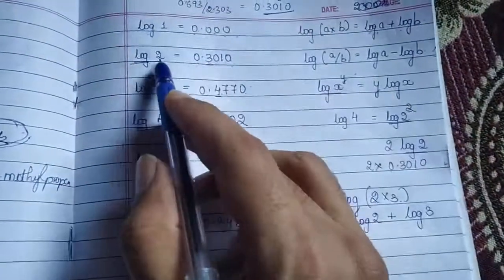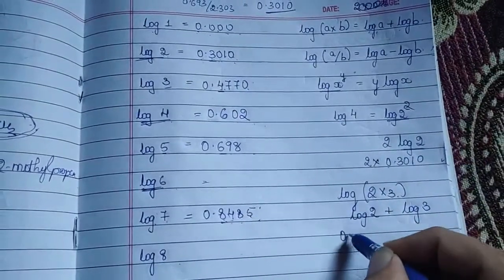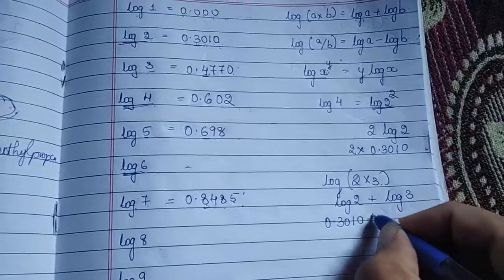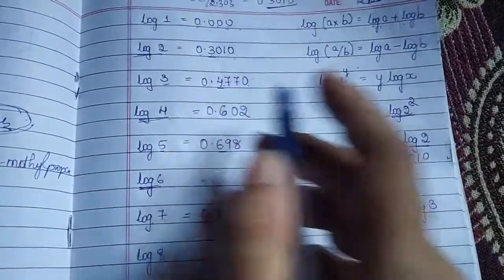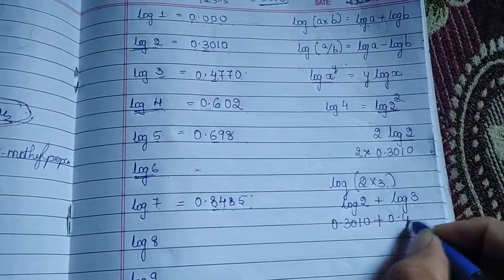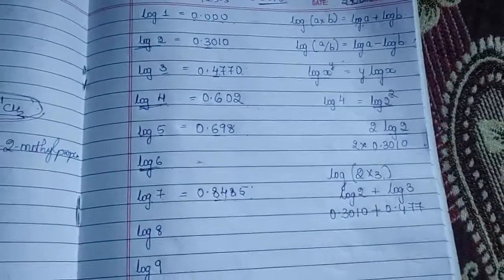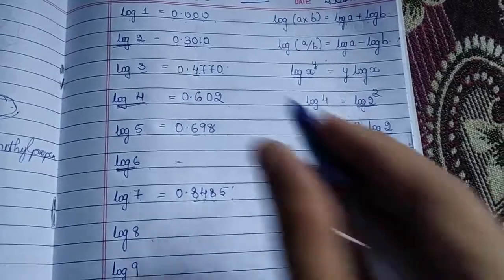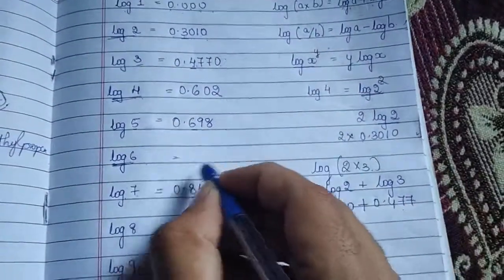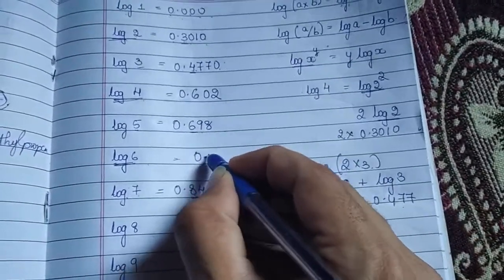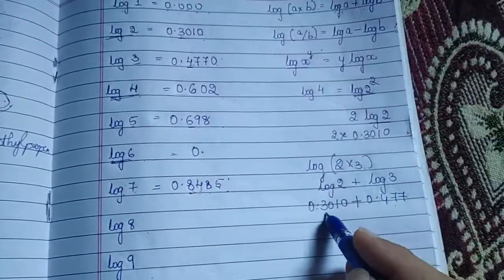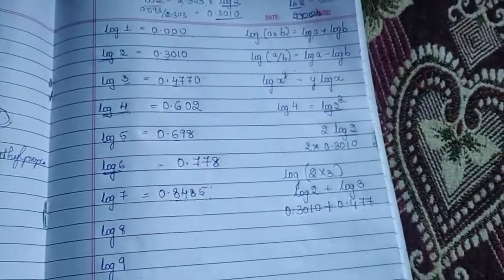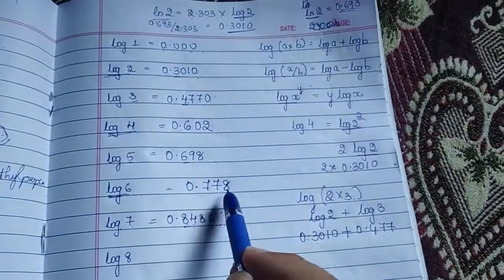We know log 2 is 0.3010, plus log 3 is 0.477. When you add this, you will get nearly 0.778. So log 6 is 0.778.